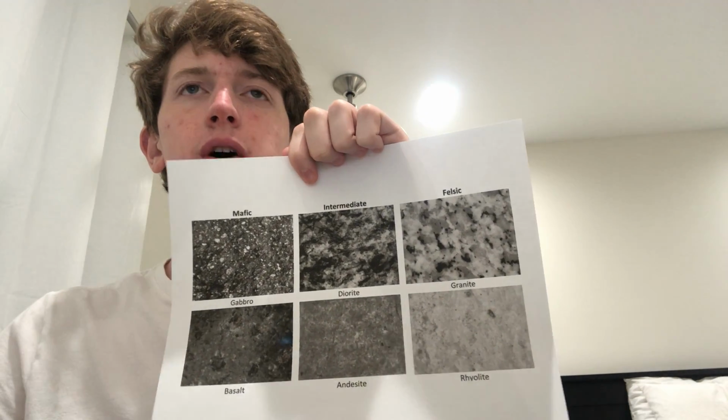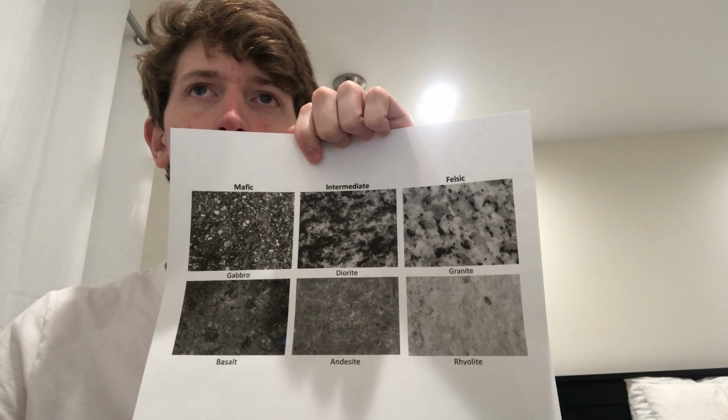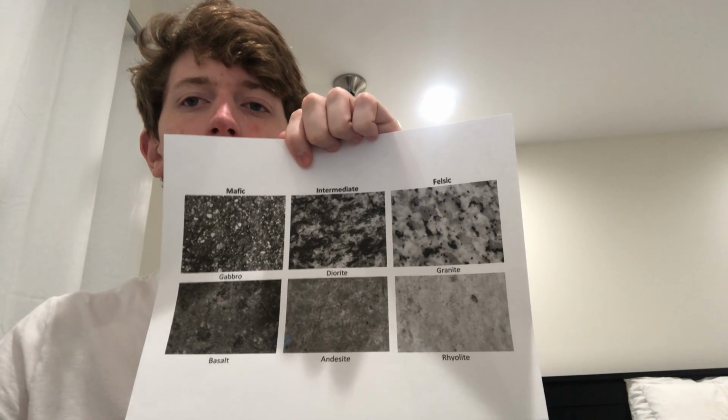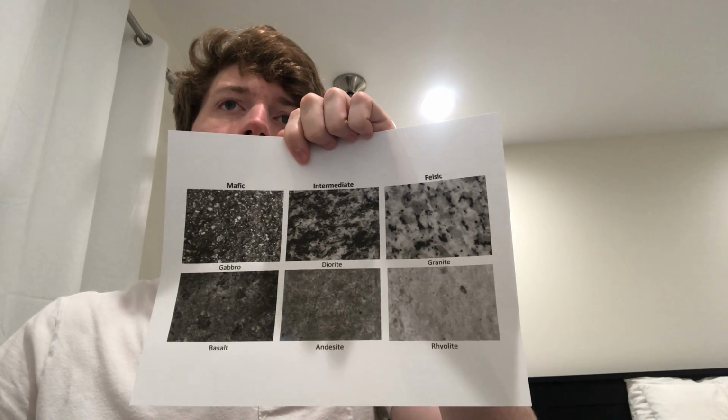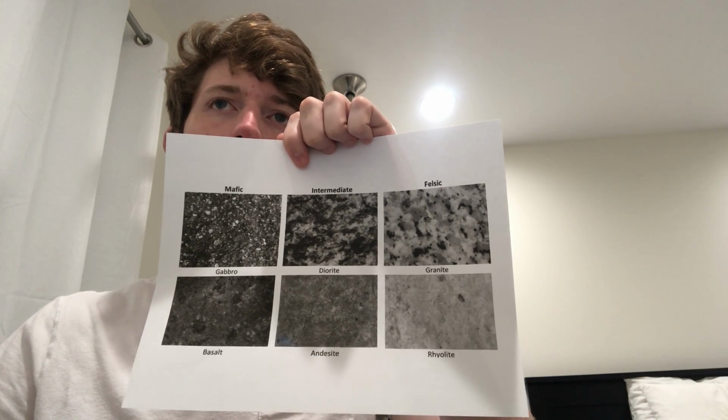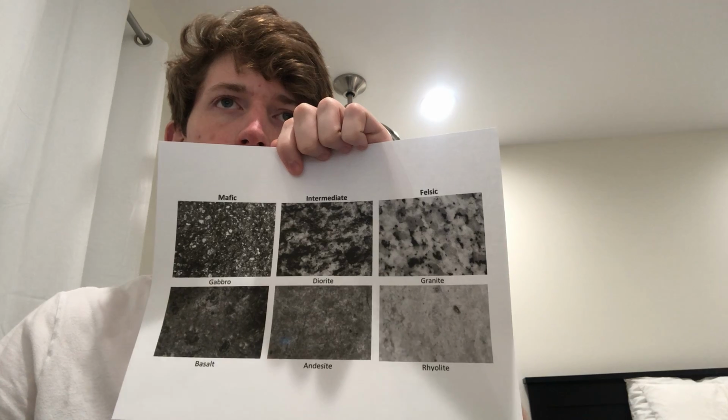The Fel in felsic stands for feldspar, and the Sic is for silica. You can expect to find these minerals in higher quantities in felsic rock, in the same way that mafic rock works with their own minerals.